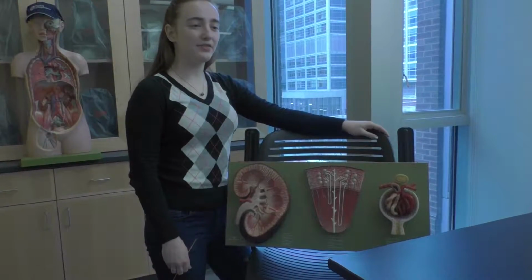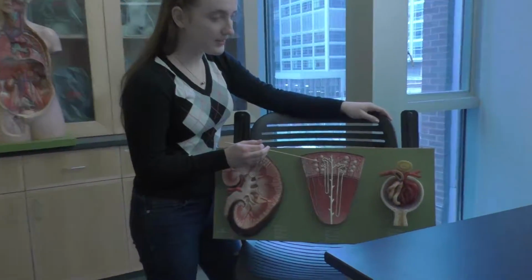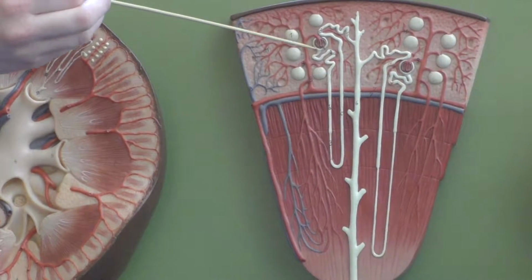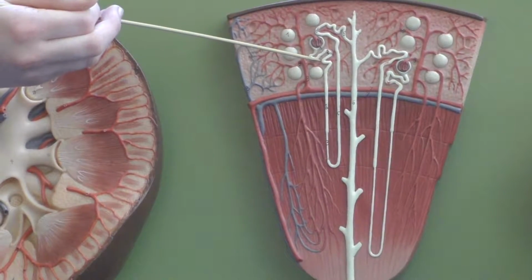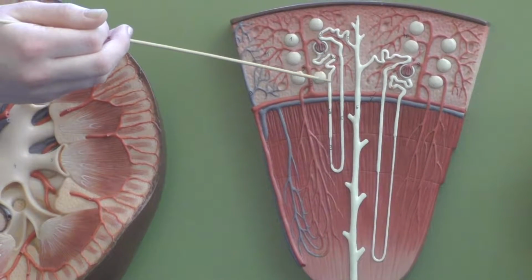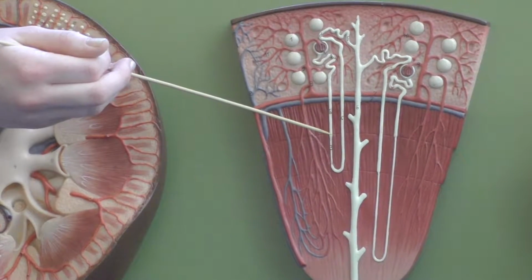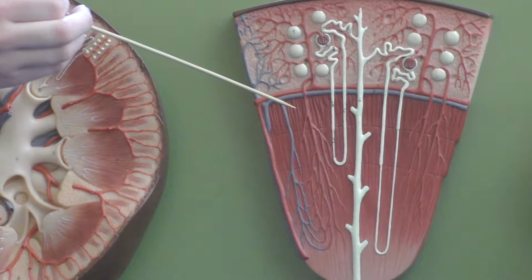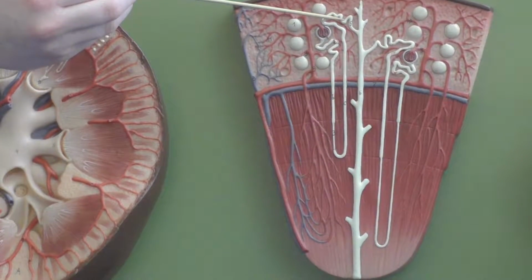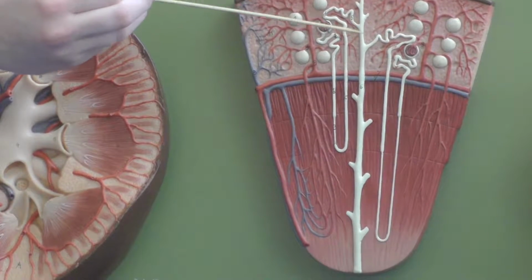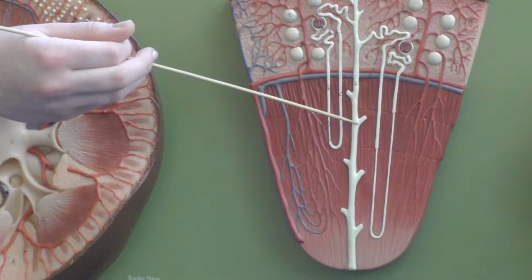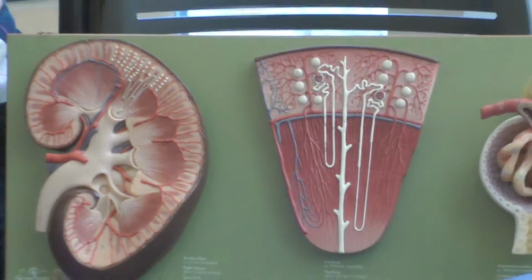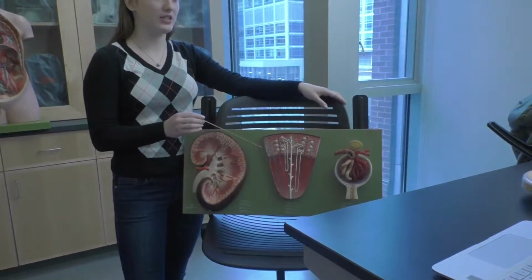Let's talk about the path of filtrate, beginning in the Bowman space of the nephron, which collects the filtrate that passes through the kidneys. From there, filtrate enters the proximal convoluted tubule. The filtrate then travels to the loop of Henle, which creates a concentration gradient so that water can be reabsorbed. From the loop of Henle, filtrate travels to the distal convoluted tubule, which is connected to the collecting duct of the kidney. This area is responsible for maintaining the pH of the urine to be excreted.